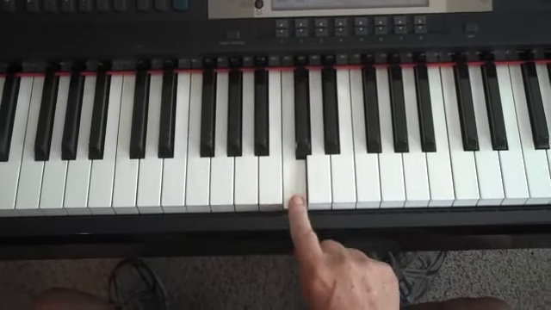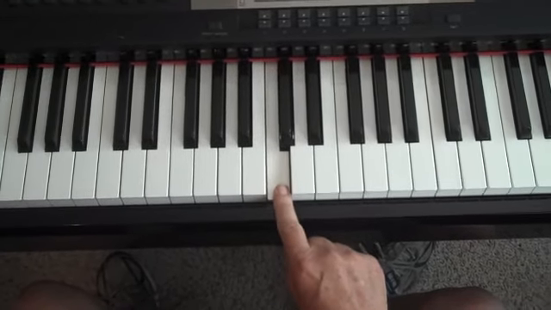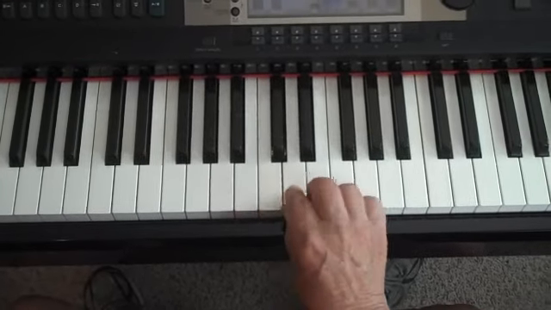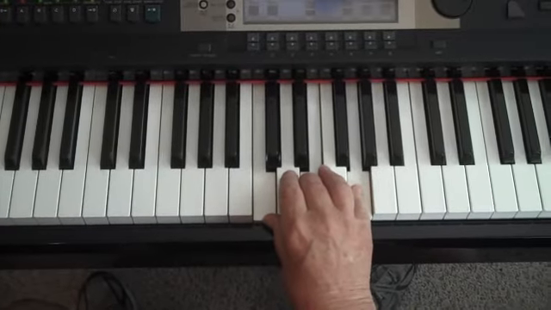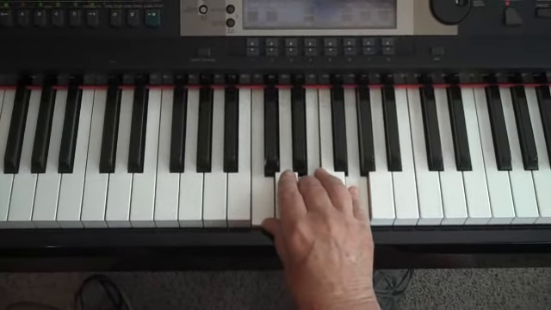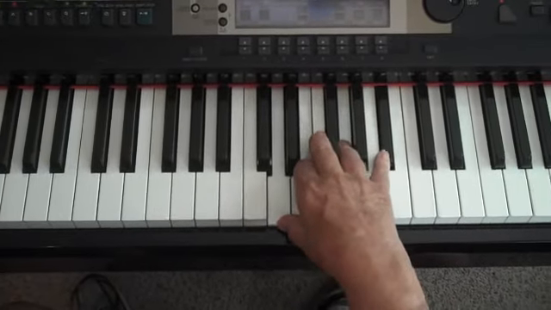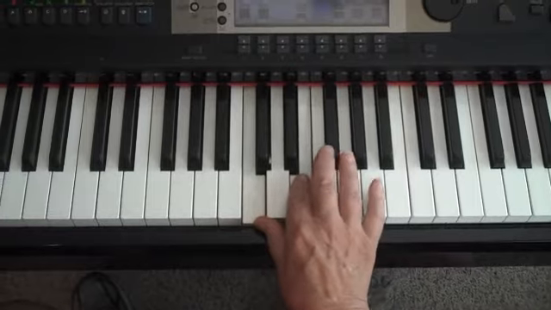A single note is called a unison. If people sing in unison, that means they're singing the same pitch, same note. But two notes is an interval, and three notes is a chord. The name of a three-note chord is called a triad, but you can have four-note chords, five-note chords, six-note chords, and seven, and so on. Okay, but right now we want to talk about intervals.